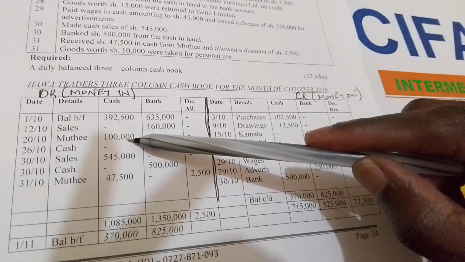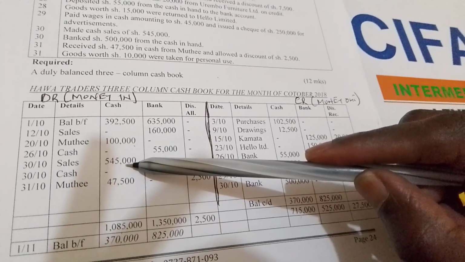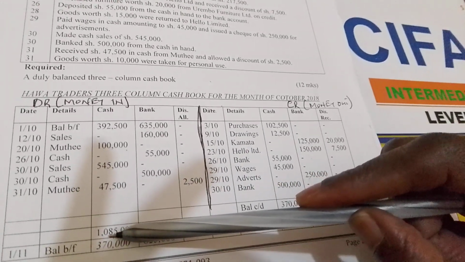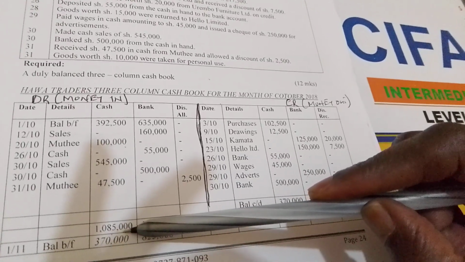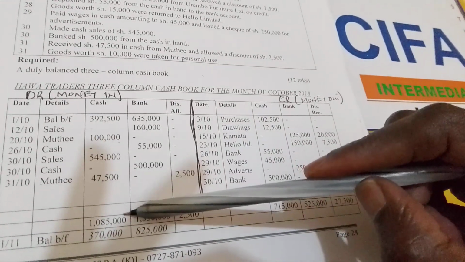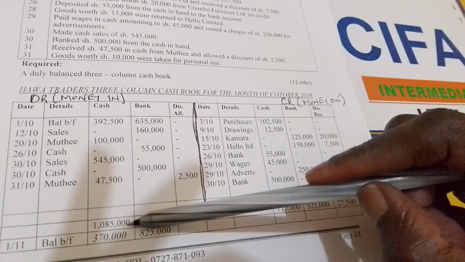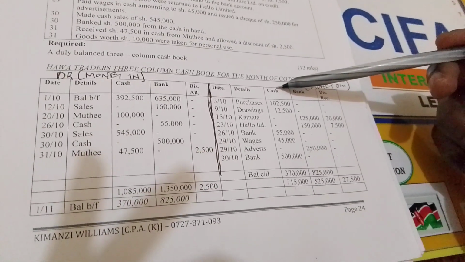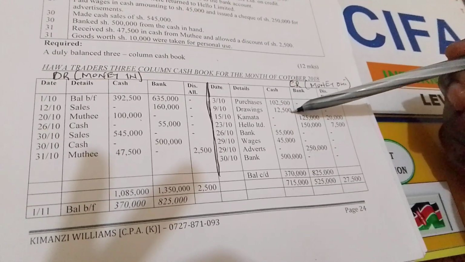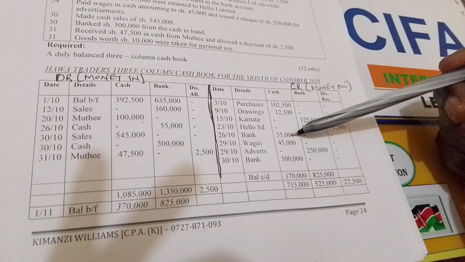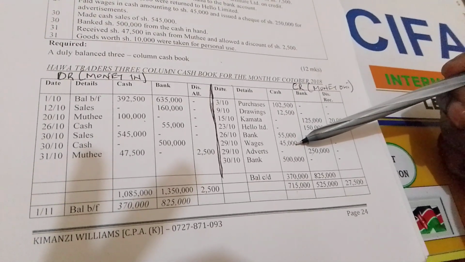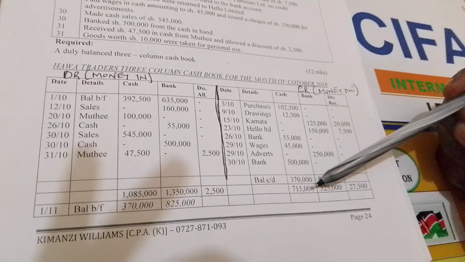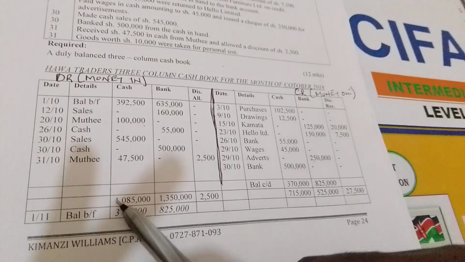So take 392,500 plus 100,000 plus 45,000 plus 47,500. You get 1,085,000. So this is the total for cash, the total cash on the debit side. Then on the credit side, you do the same. You add all this: 102,500 plus 12,500 plus 55,000 plus 45,000 plus 500,000. You get 715,000.